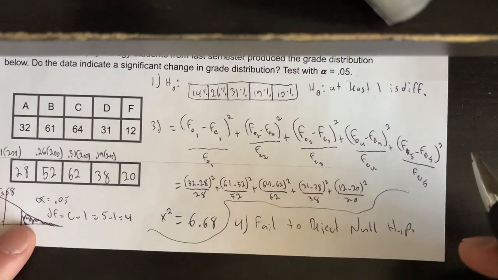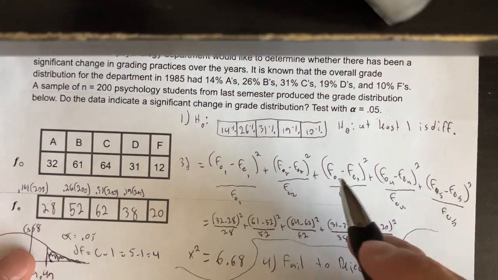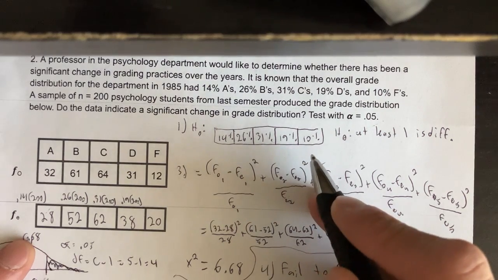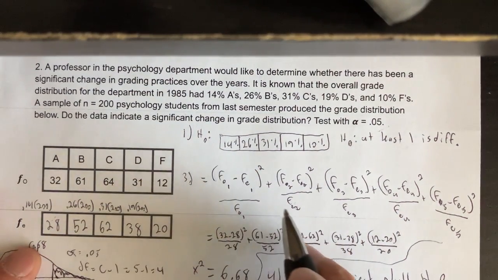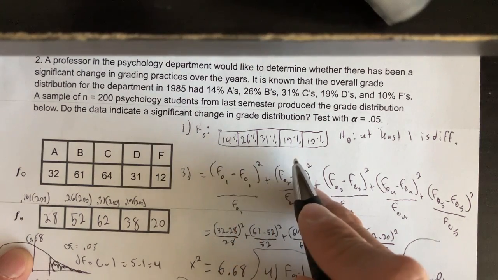Here we can't say that our distribution is significantly different than it was in 1985. So the proportion of grades is probably still similar to 14, 26, 31, 19, 10.